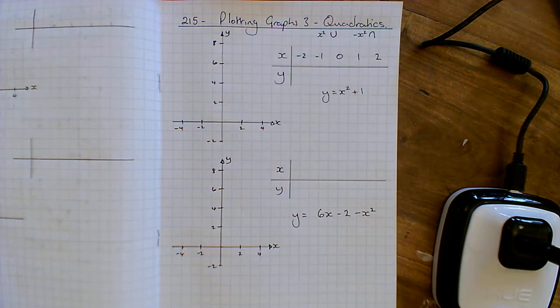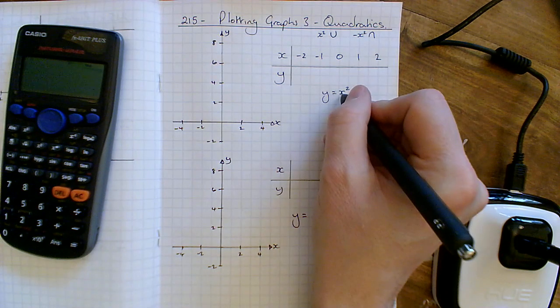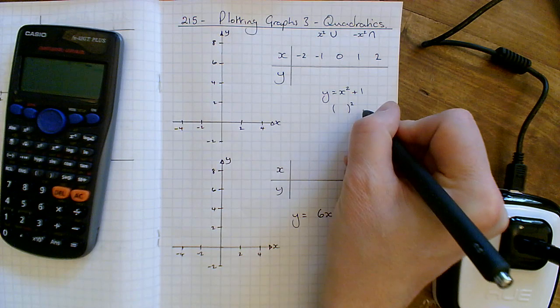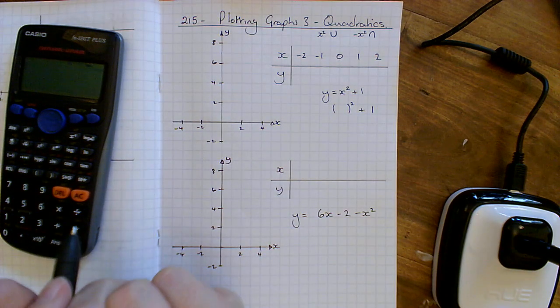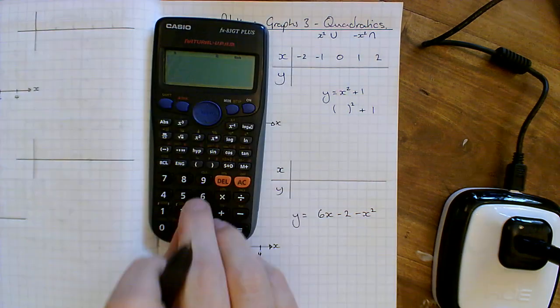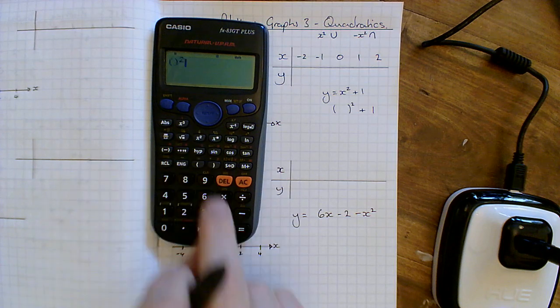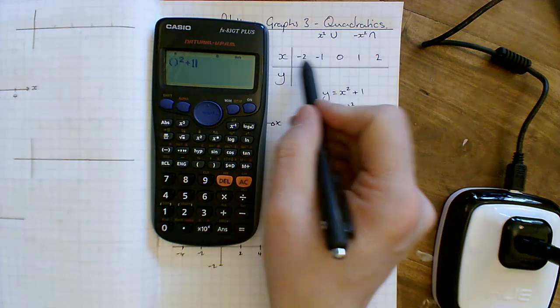So I'm going to start by taking my calculator and typing in this equation. But instead of typing x, I'm just going to put brackets where the x's are. So I've got something squared plus 1. So that's the equation I'm going to type into the calculator. So here we go. I've got bracket squared plus 1. So that's my equation, x squared plus 1. And now I've just got to run these numbers through the calculator.